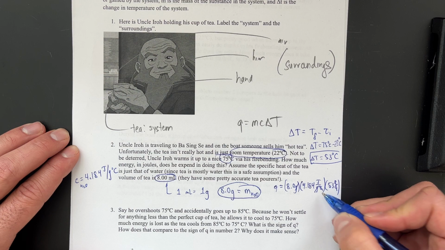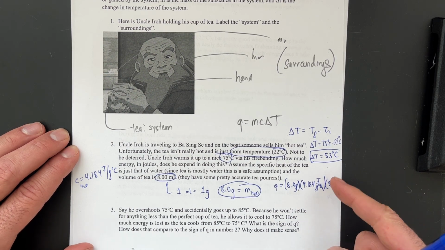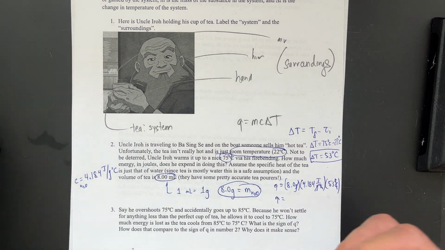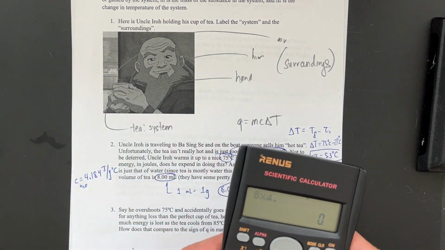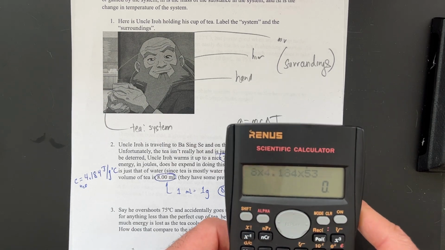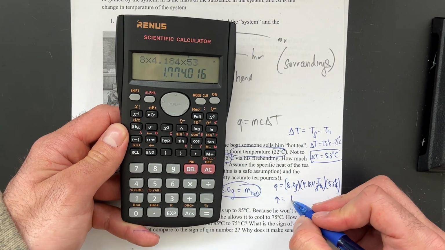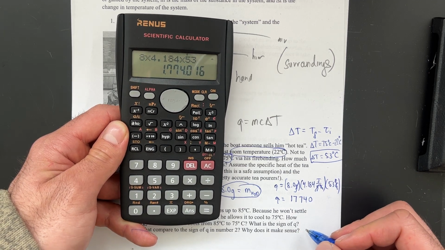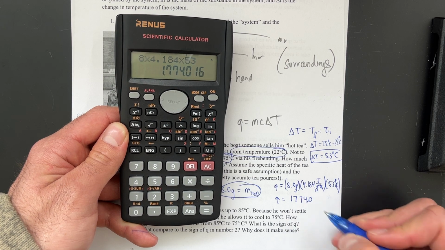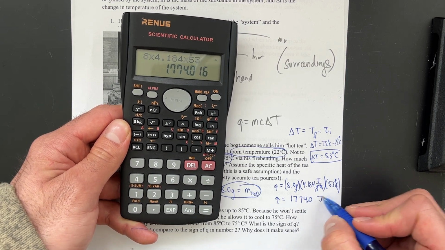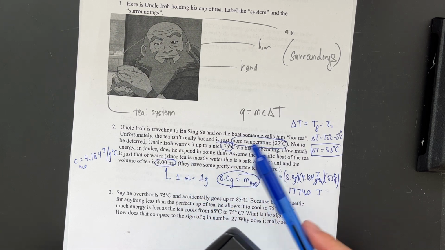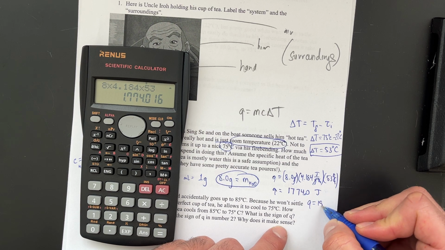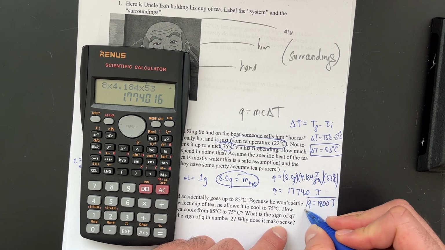Degrees Celsius divided by degrees Celsius will cancel, and you're left with just joules. If you put this in your calculator, you do 8 times 4.184 times 53, you will get 17740. Sorry, I think I messed it up. Joules. Now, of course, in these two places we have only 2 sig figs. So actually, we have to round this to 2 sig figs, and so you will get this.